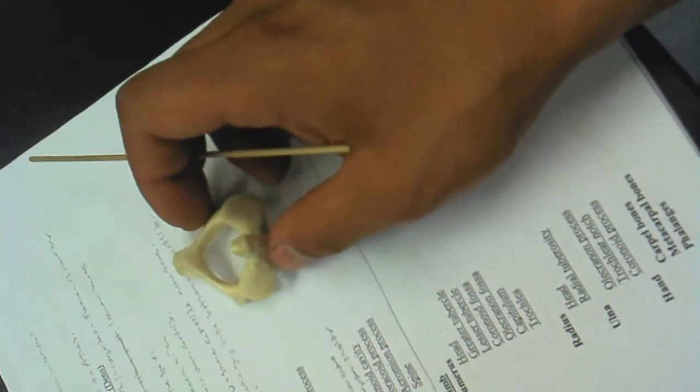So your zygomatic bone is like your cheekbone. Oh, you need too much of this. Too many of these little bumps here. That's mandibular. This is occipital condyle.